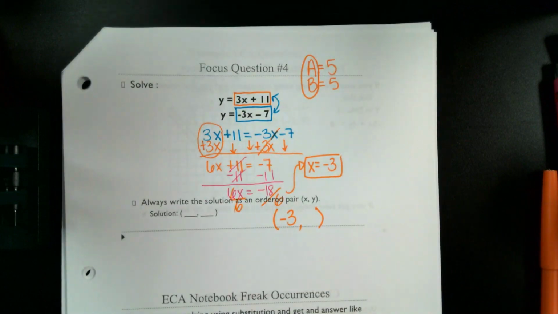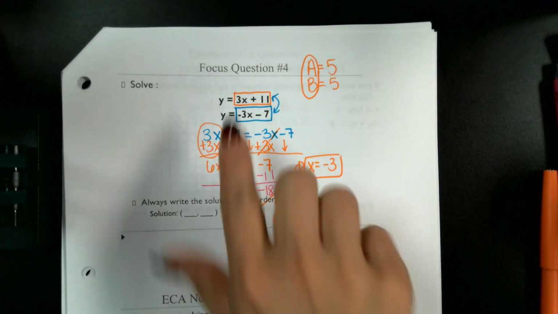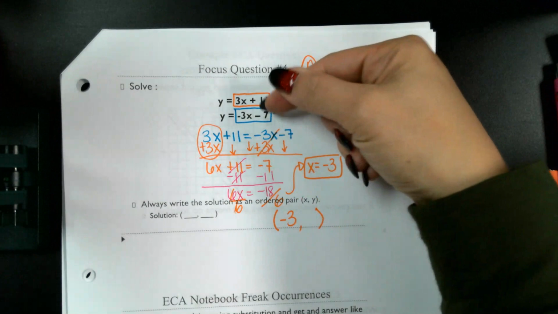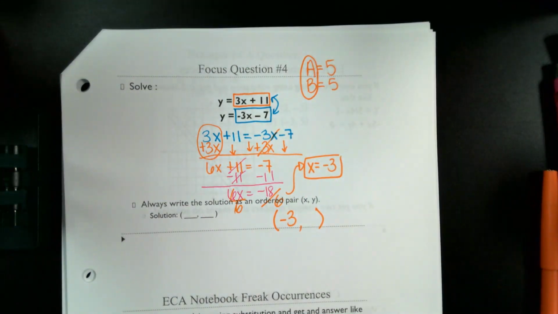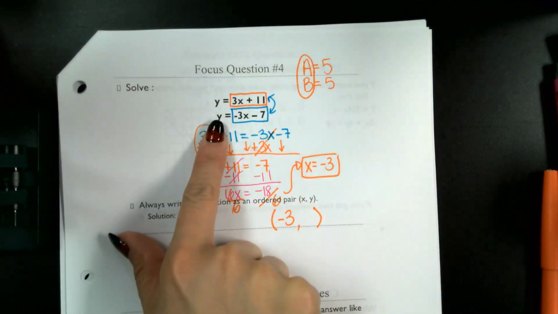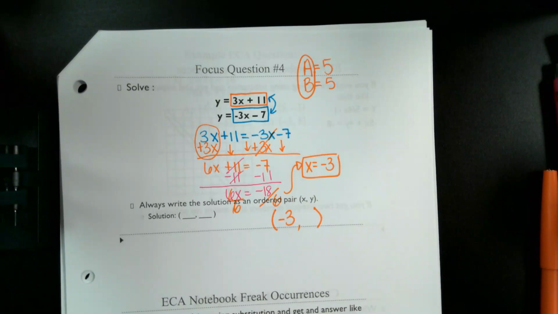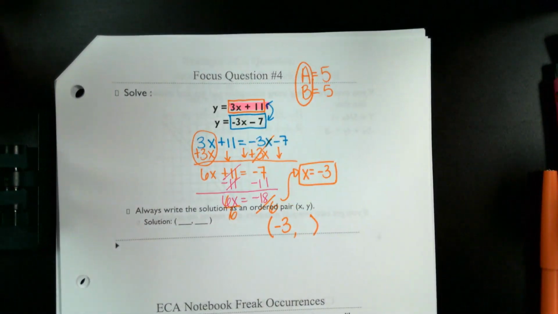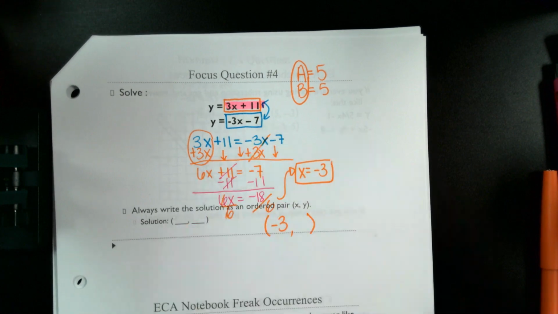Now here's the good news. Usually, once you get your first answer, there's only like one box to plug it into. Well, here, couldn't we plug it into either box? I mean, either one is going to give us y, so you just pick one. It doesn't matter. I think the top one looks easier because everything's positive, isn't it? So I would probably do the top one, but if one of you guys wants to do the bottom one, you can.